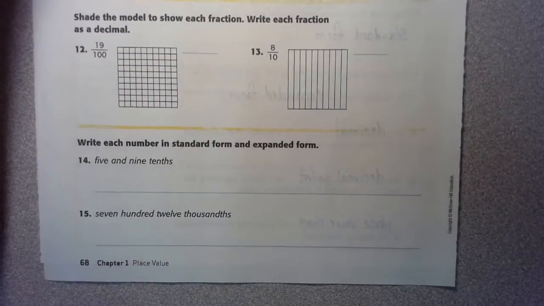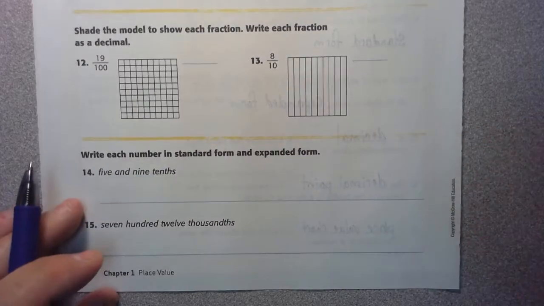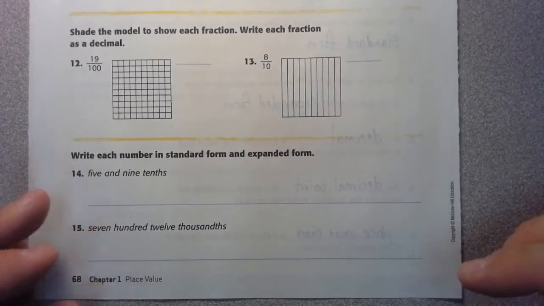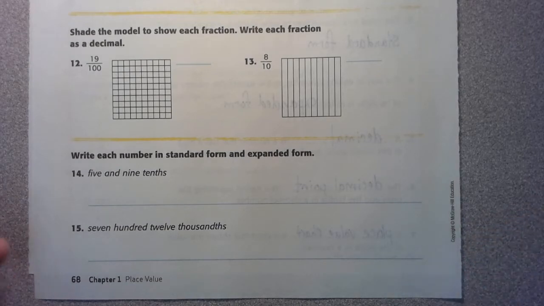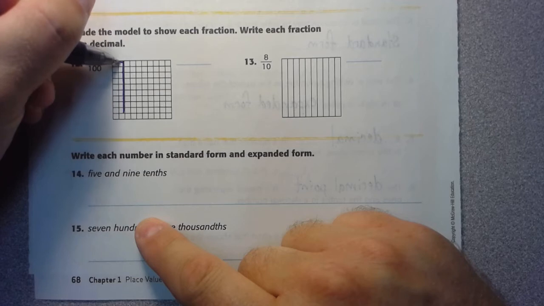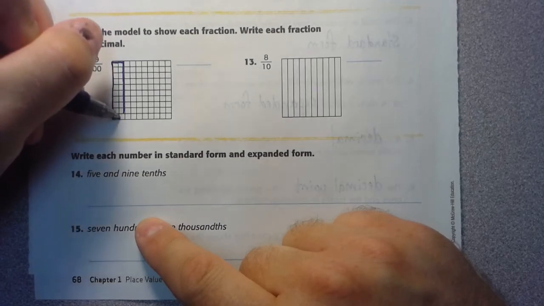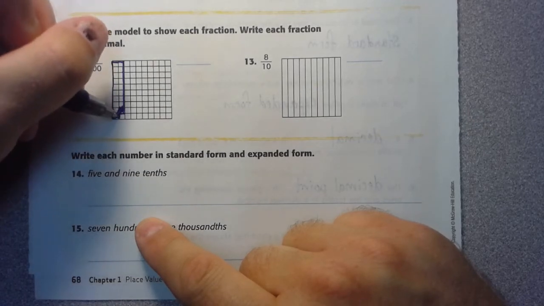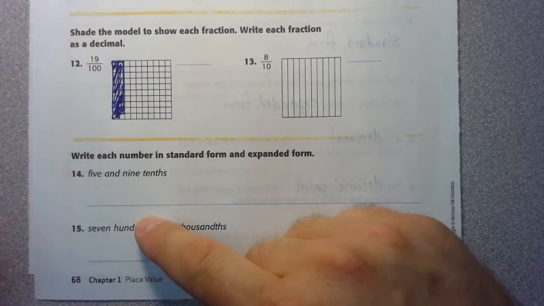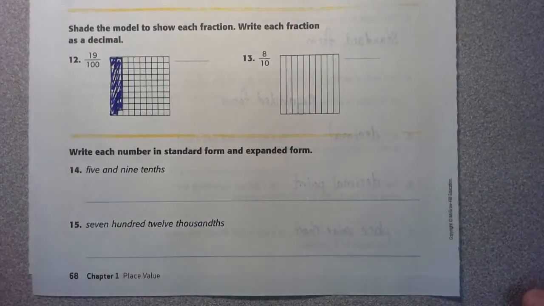All right, so we have the next one here. Shade in the model there. Well, you're obviously going to shade in all but one of the 20 here. So you're going to shade in all of these except for that one. Easy enough. And how do you write that decimal? How do you write that decimal, Mikey?